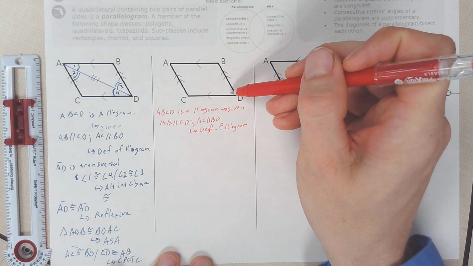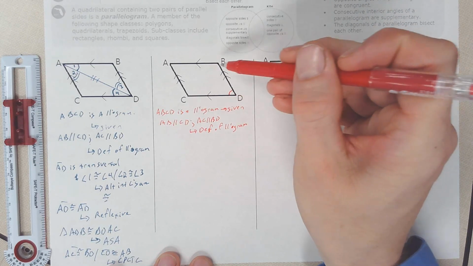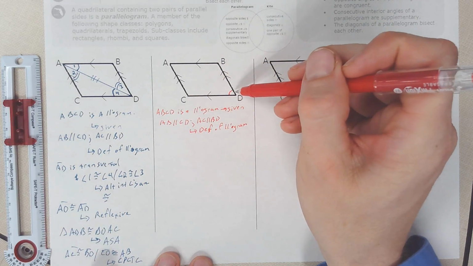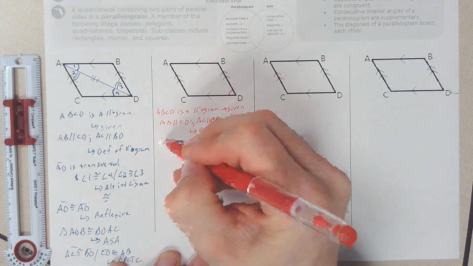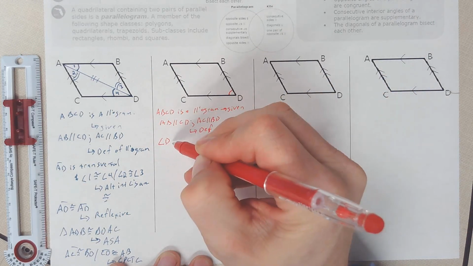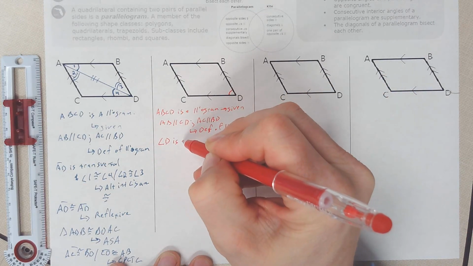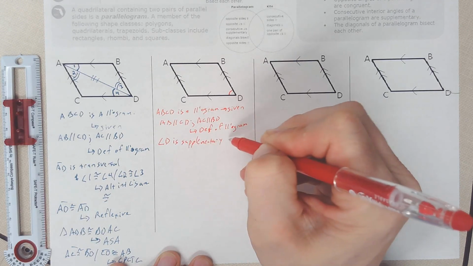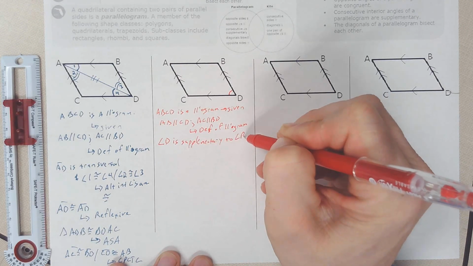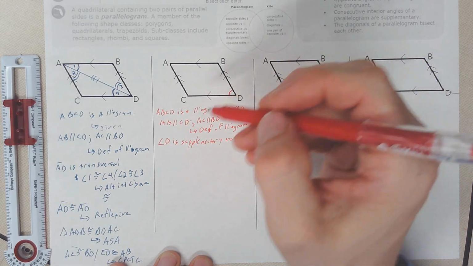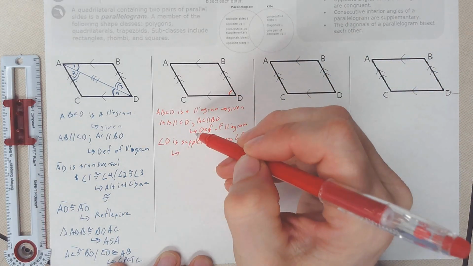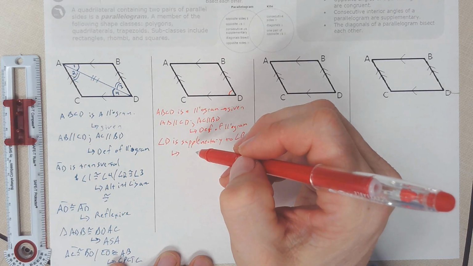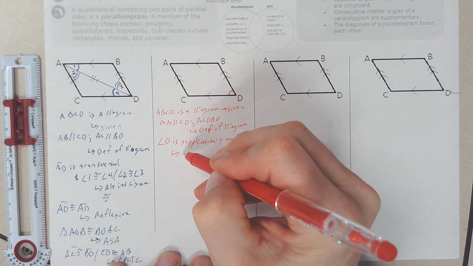So if these are parallel and this is a transversal to them, that means that angle D is supplementary to angle B, because they are consecutive angles.